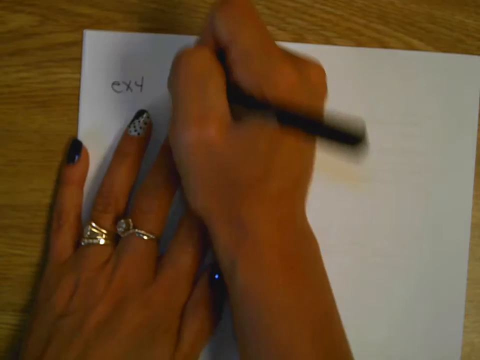Do you want the assignment? Sure. You want to take a picture of it? It's quicker. I'll write it down. It's right there. Thank you. Where am I? Right here.